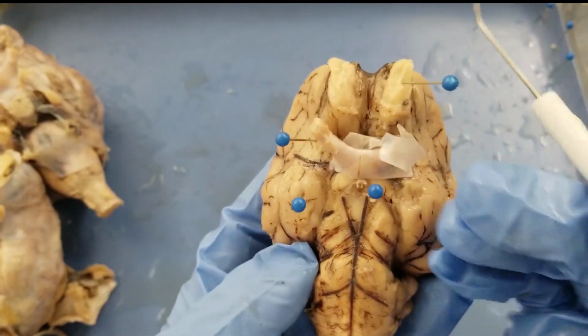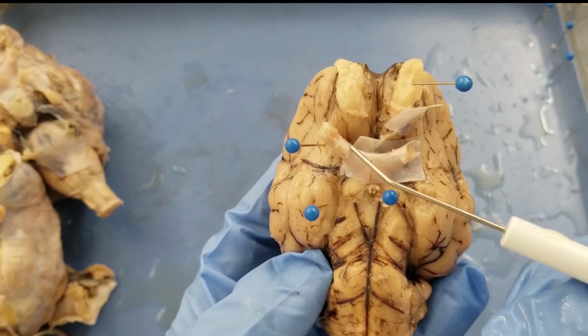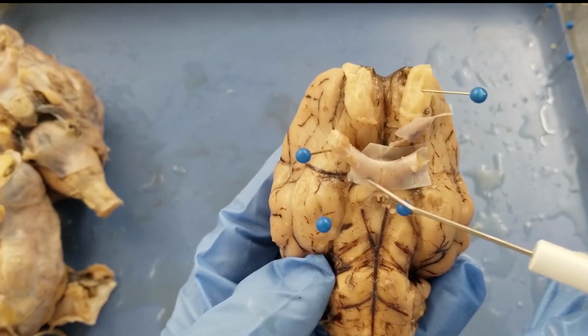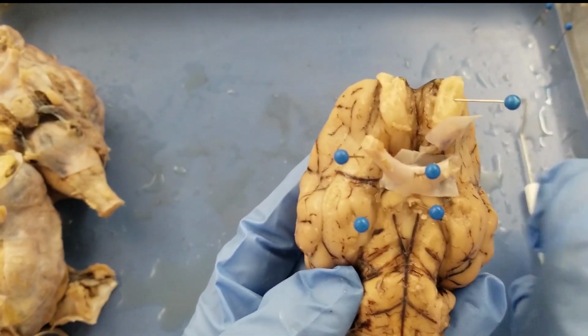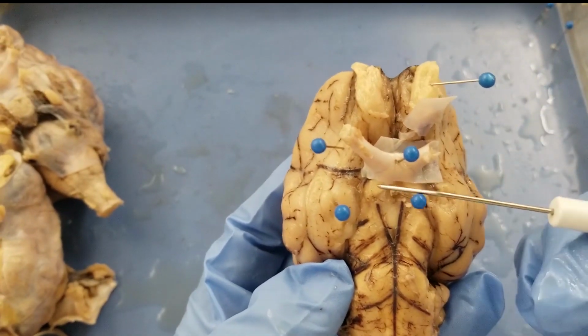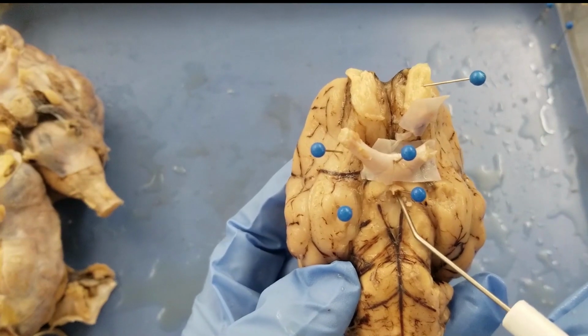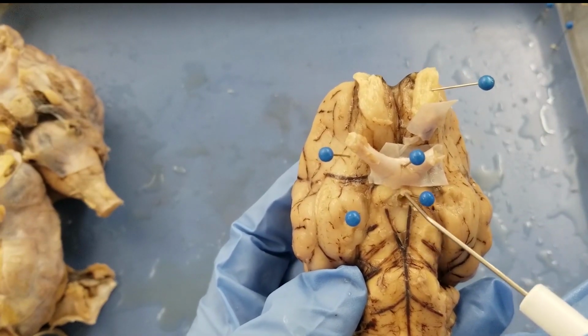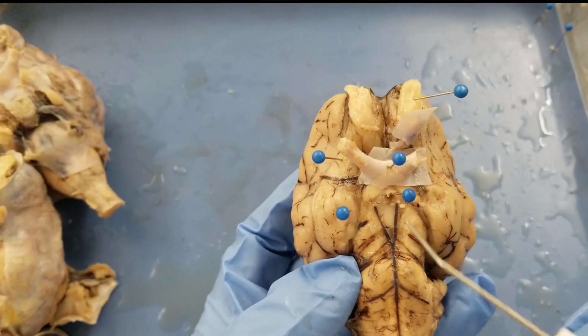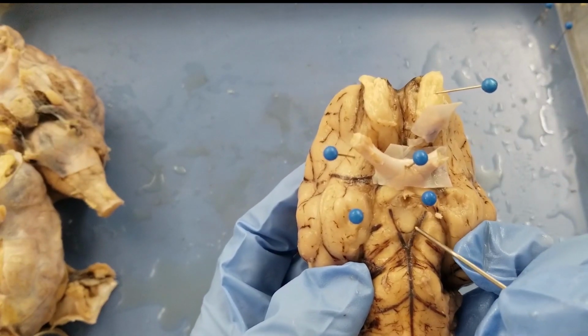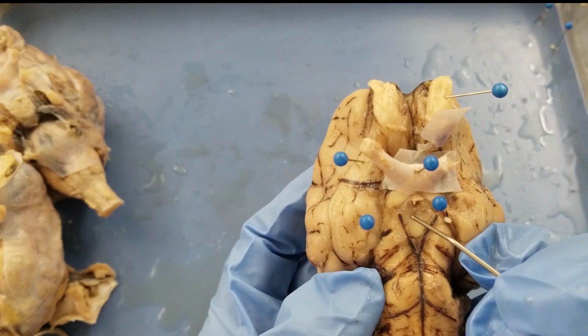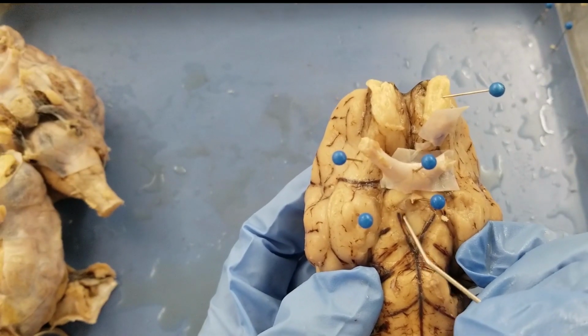Okay, and next one, the optic chiasm, which is pretty clear. This is the X here. That is the optic chiasm. And the optic chiasm is anterior to the infundibulum, to the pituitary stalk, right? Okay, and then the last one is the mammillary body. The mammillary body is posterior to the infundibulum, the pituitary stalk.